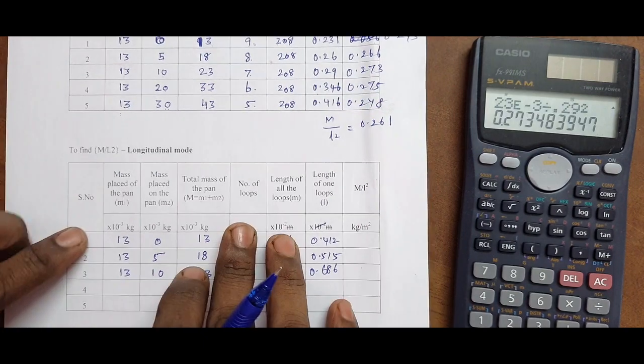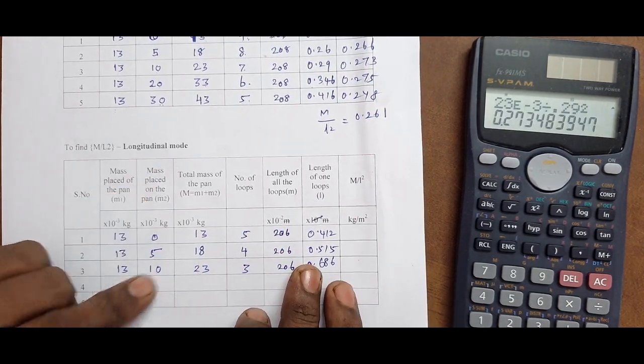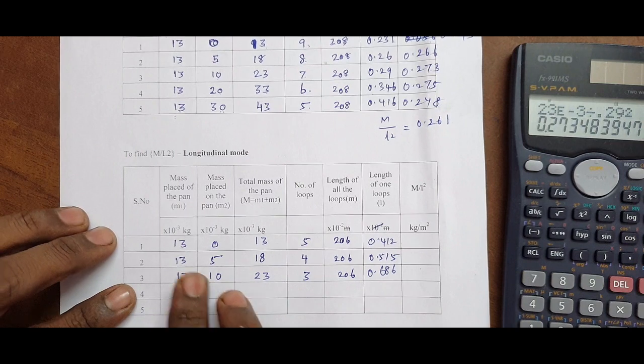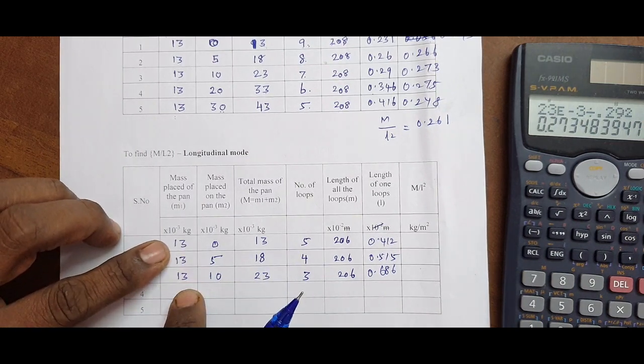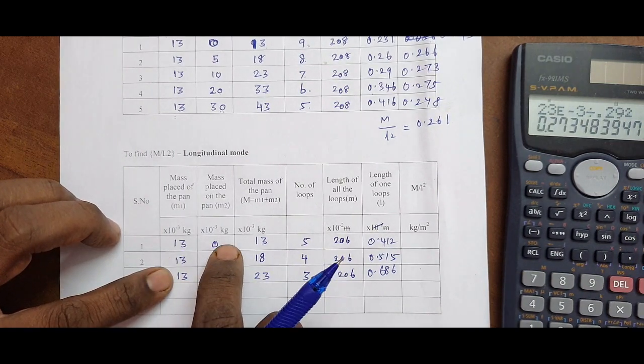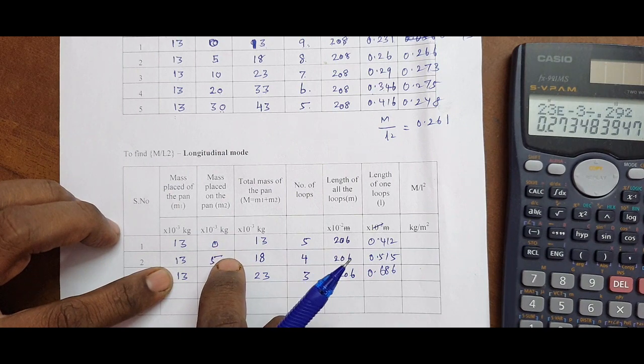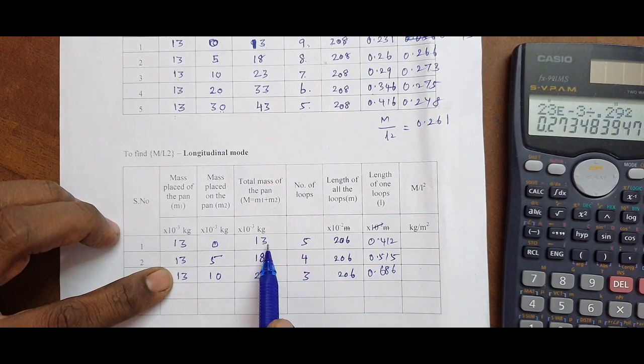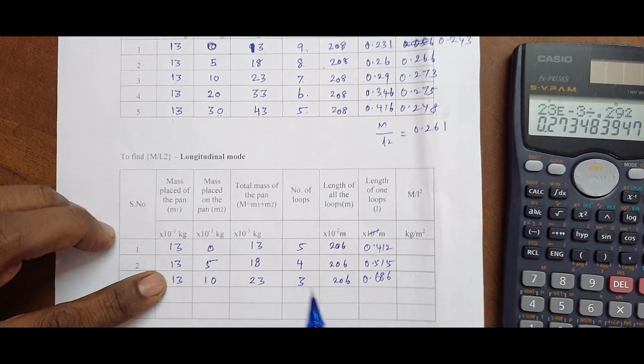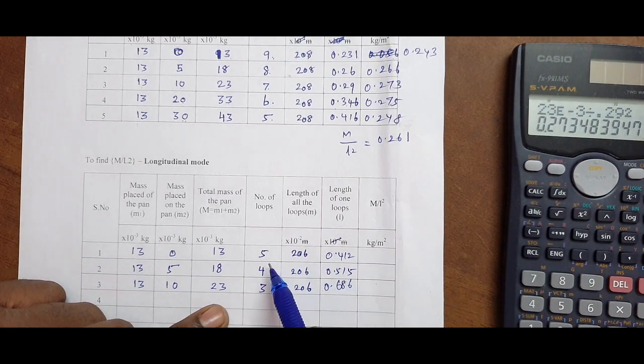Next, for longitudinal mode values, the procedure is the same. For example, the pan mass value is 13 grams, and the added mass is 0 grams, then 5 grams, then 10 grams. The total mass will use 13, 18 and 23 grams. The loop formations are 5 loops, 4 loops and 3 loops. The total string lengths are 208 centimeters, 208 centimeters, 206 centimeters.